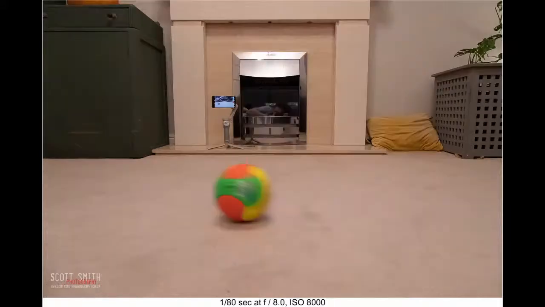And the next one is quite a bit slower, and on this one you can see the motion of the ball. The actual ball is blurry as it's rolling past, and again it is slightly out of focus, so you have to kind of forgive me on that one.